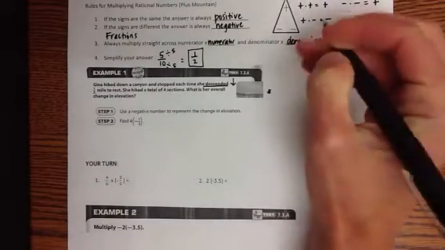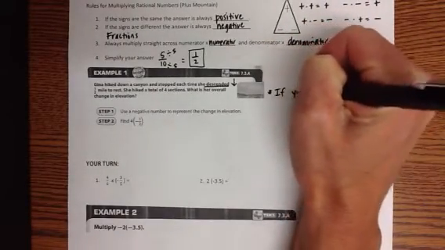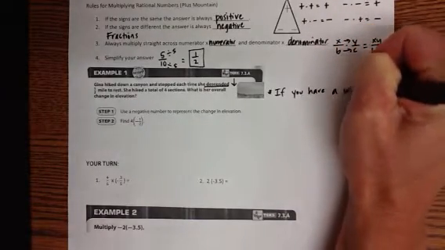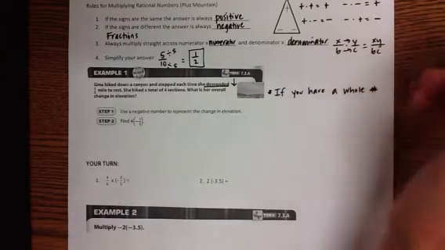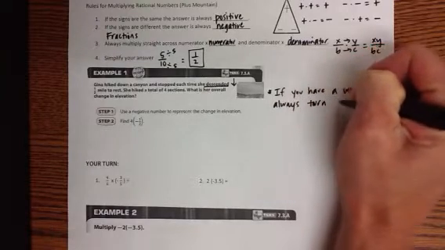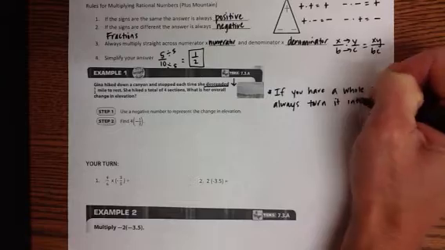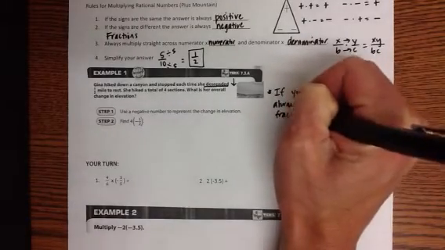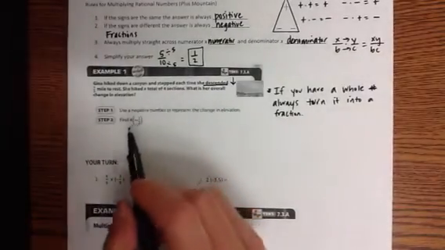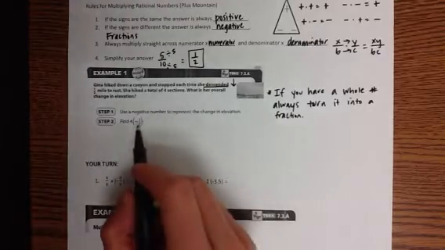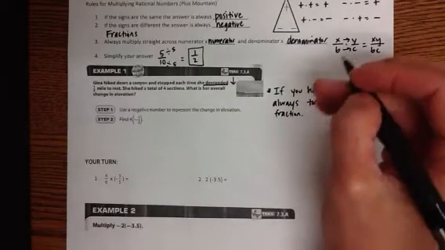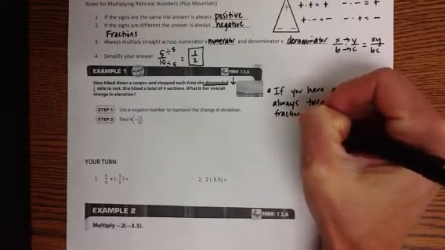Another thing you need to know is if you have a whole number, always turn it into a fraction. So if you know you're going to be multiplying fractions, it doesn't apply if you have two whole numbers, but if one of your numbers is a whole number and one of them is a fraction, you want to change that whole number into a fraction by placing it over 1.